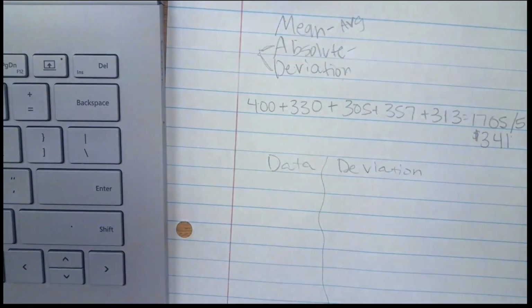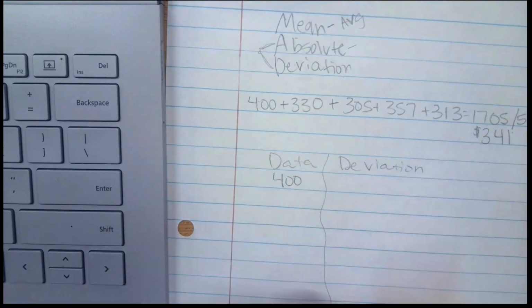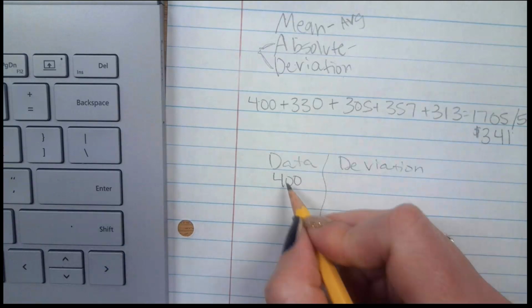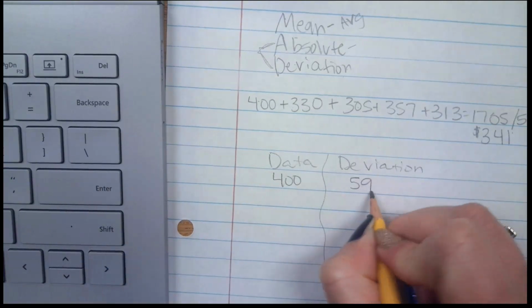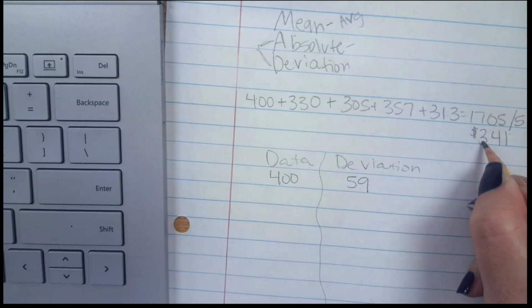Remember, we don't care if it's to the left of the mean or to the right of the mean or the center. We just care how far away it is from the center. So starting with 400, I'm going to do 400 minus 341 to see what the difference is there. And 400 million is 59 away from the center, or 341.